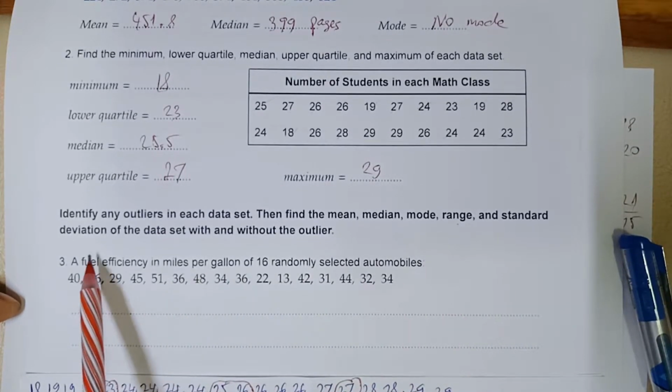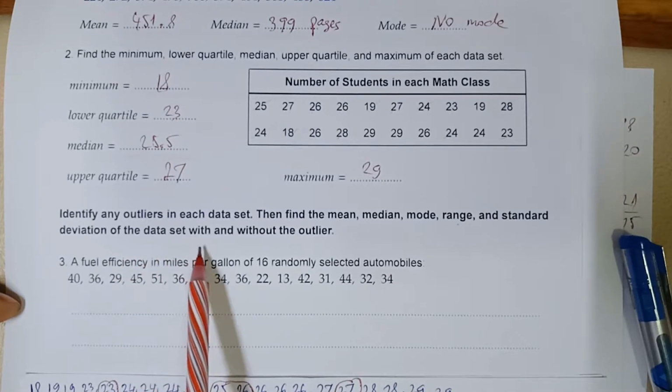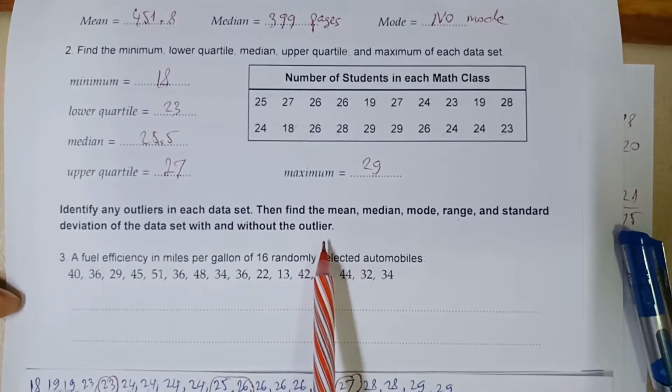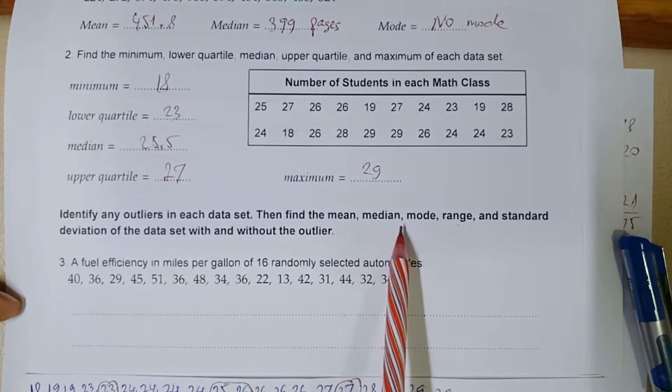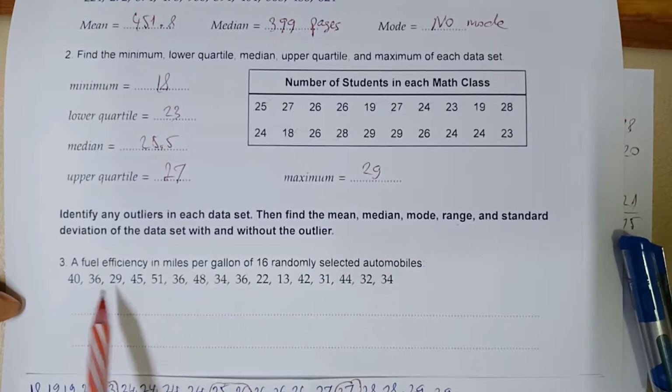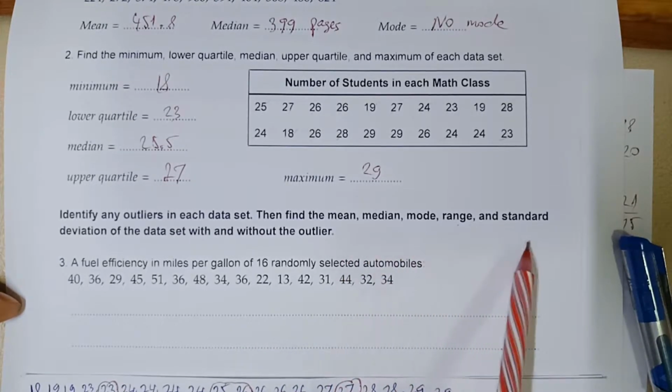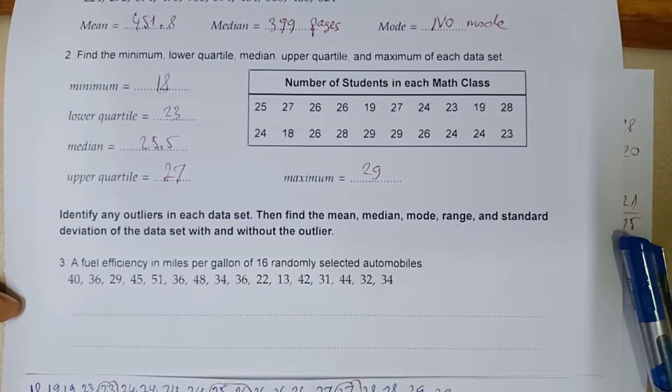And the standard deviation of the data set with and without the outlier. So first, you need to find mean, median, mode, range, and standard deviation of the data set. And then for the second part, you do the same process, but you take the outlier out. Let me repeat.